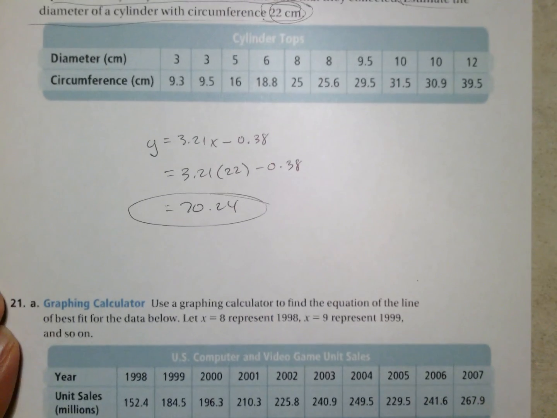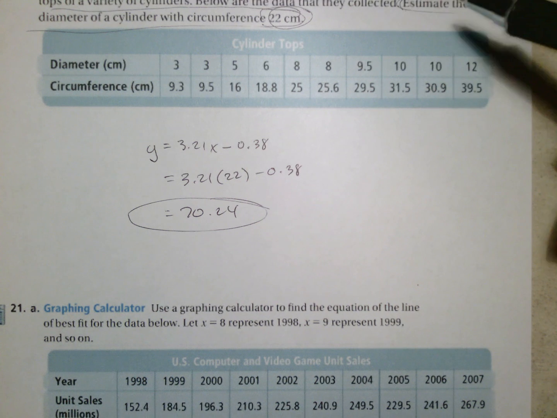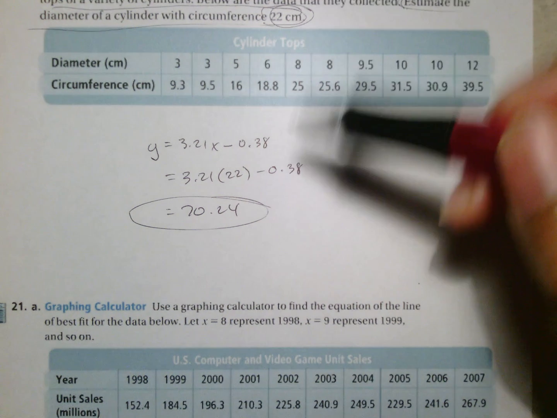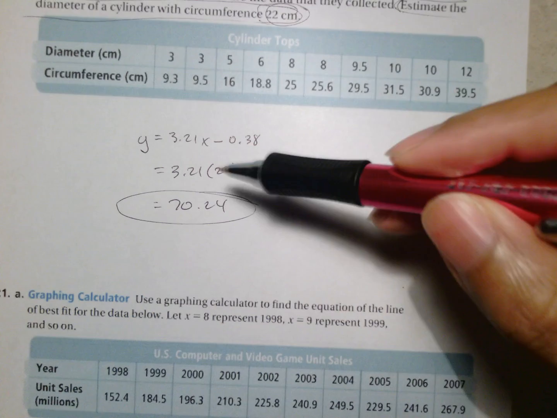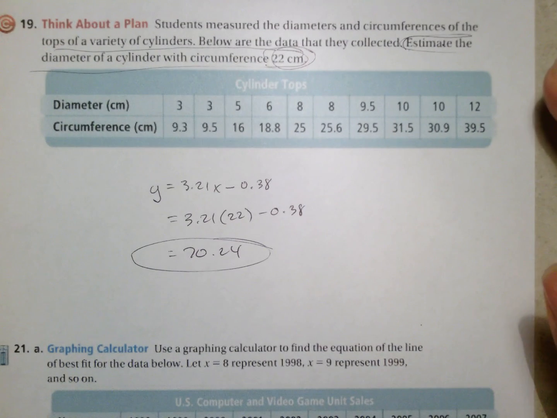And so your computer assignment today is going to be asking you to get that done. But again, you have to remember that if you are estimating, you are using the trend line, which is that equation there, to plug that information in to find out what you're looking for.